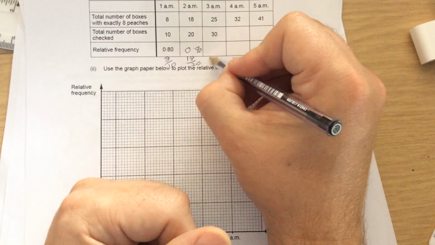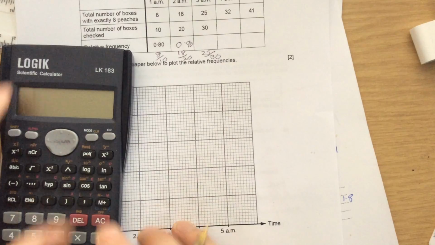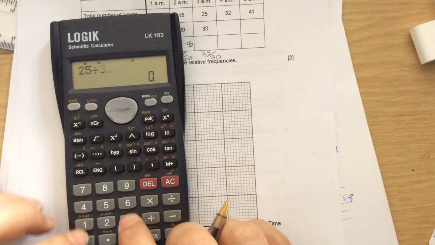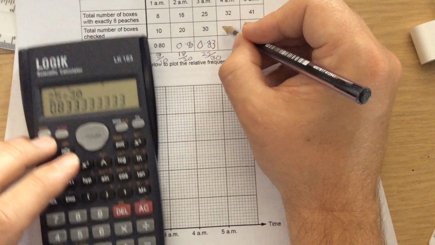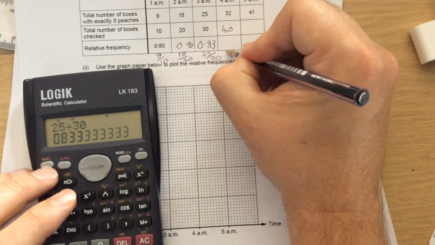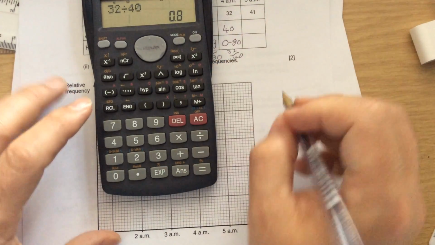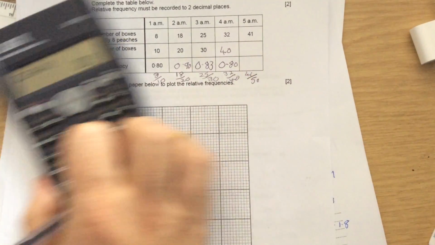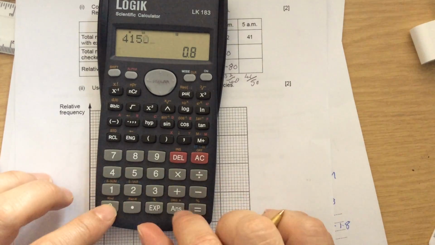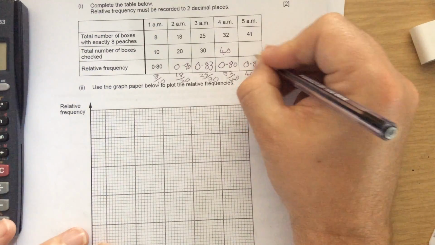The next one is 25 divided by 30. It's a calculator paper for what's left, so 25 divided by 30 is 0.83. The next one, after 40 boxes, is 32 divided by 40, which is 0.8, or 0.80 to 2 decimal places. And then out of 50 we got 41, so 41 divided by 50 will be 0.82.